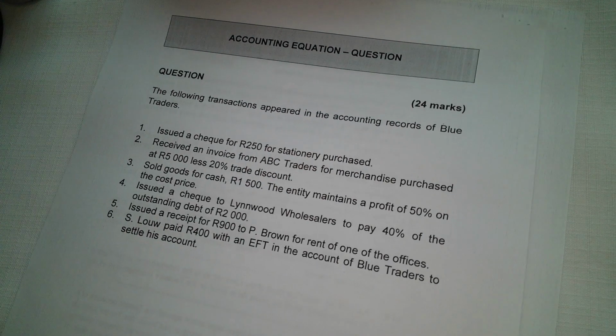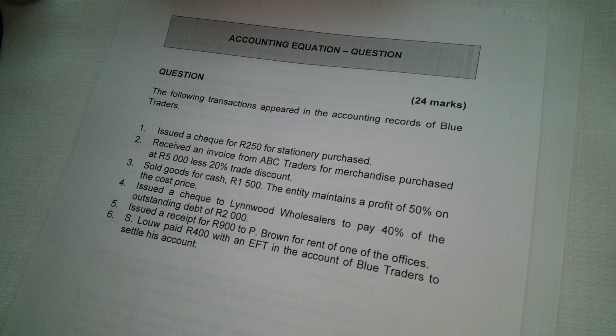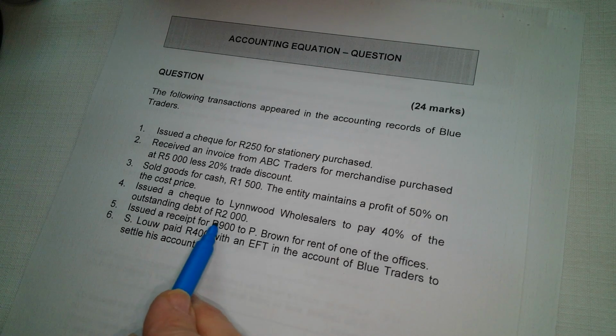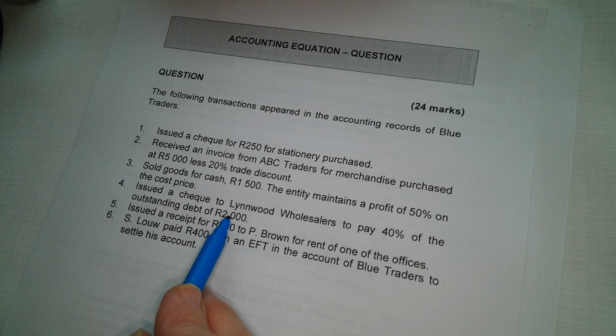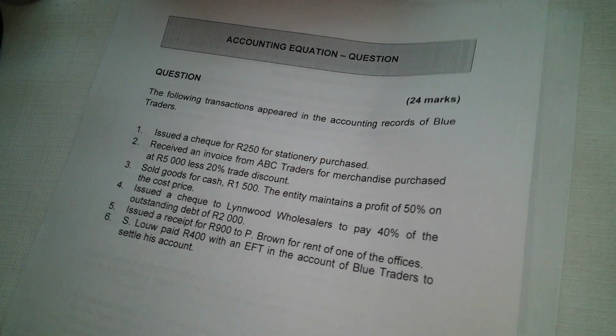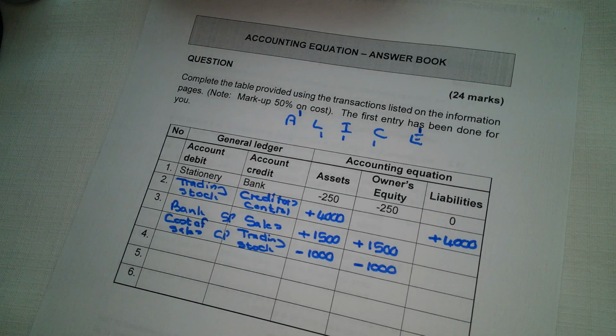In number 4, issued a cheque to Linwood Wholesalers to pay 40% of the outstanding debt. We are giving a cheque, so it means that we are paying money to a creditor to pay part of our debt. Now, we owe him 2,000. We can't afford at this stage to pay the full 2,000, so we only pay 40% of the 2,000.